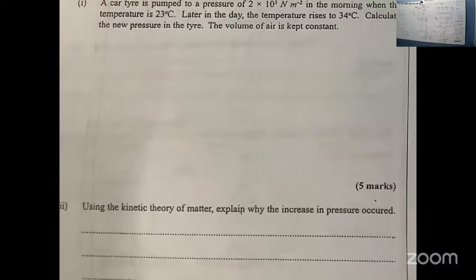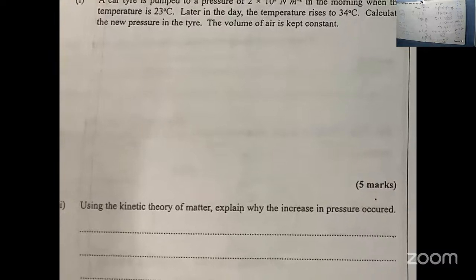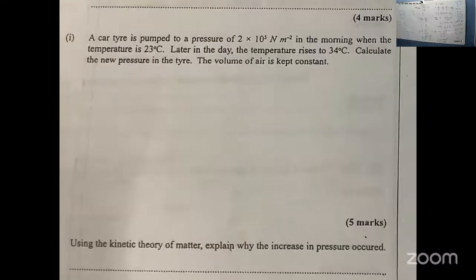In terms of the kinetic theory of matter, why did the pressure increase? Jacob, why did the pressure increase? Why does pumping air increase pressure? Pumping in more air. You have more particles then?